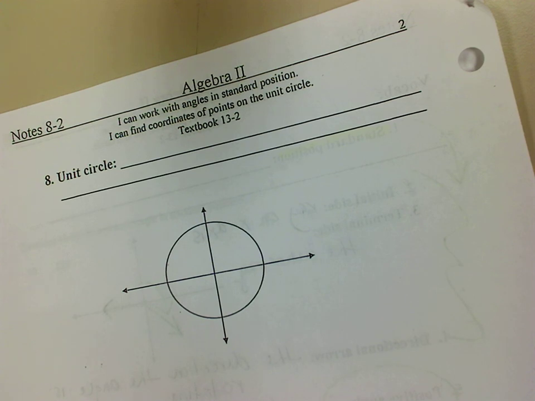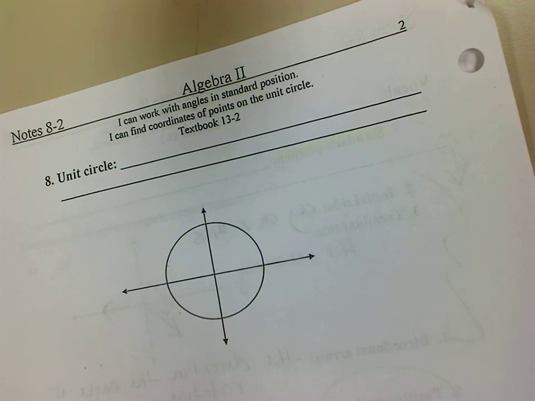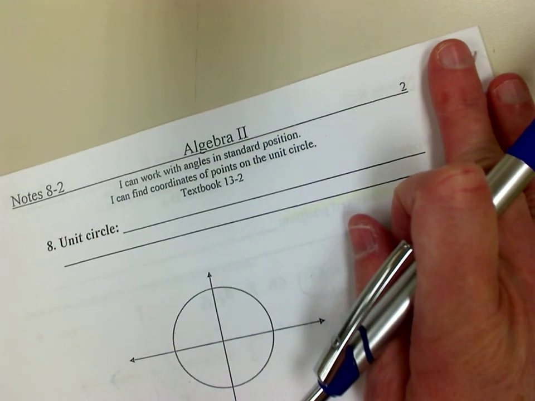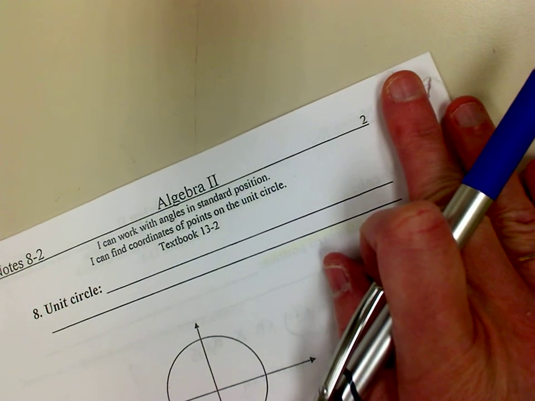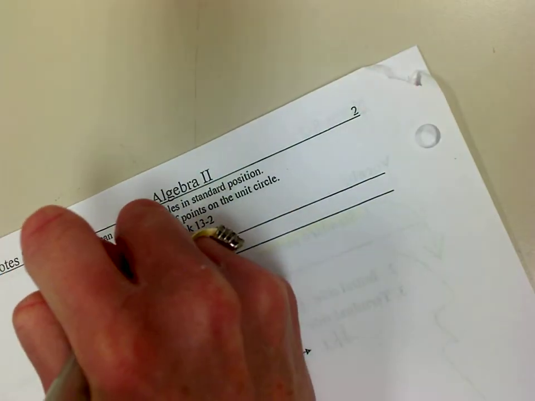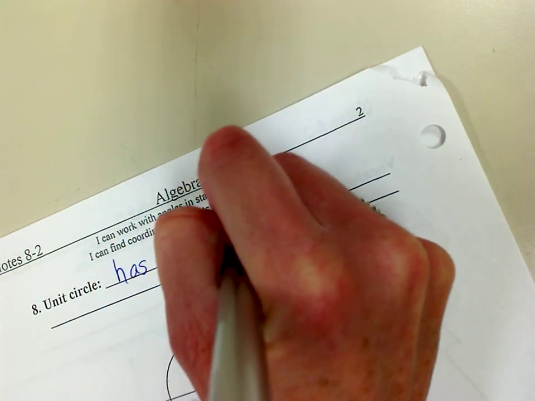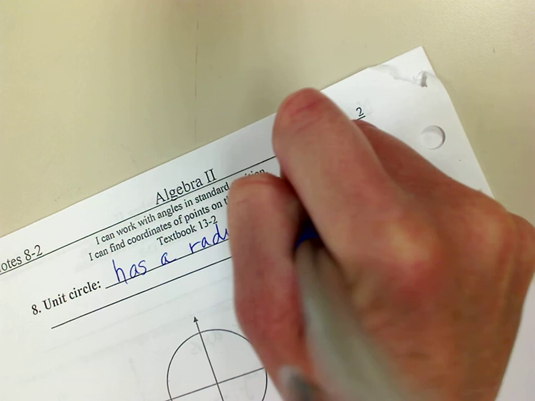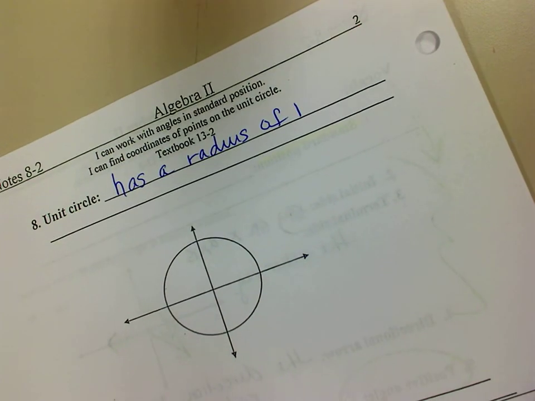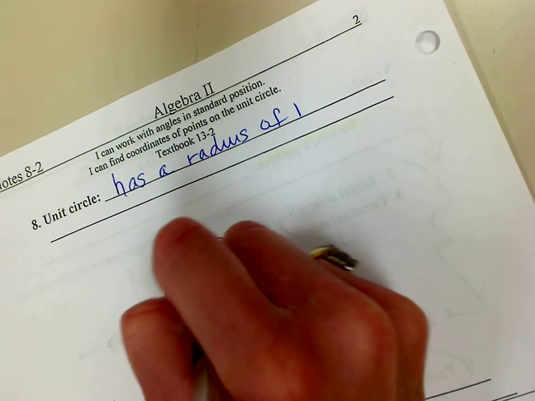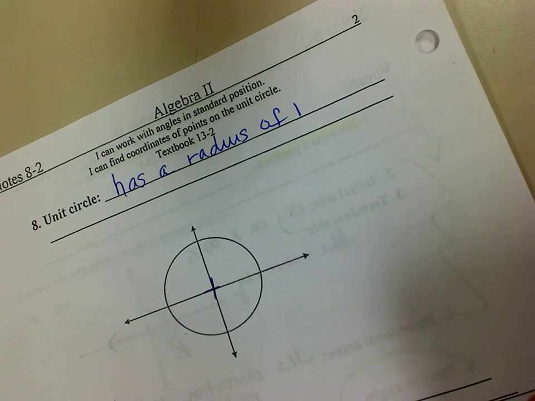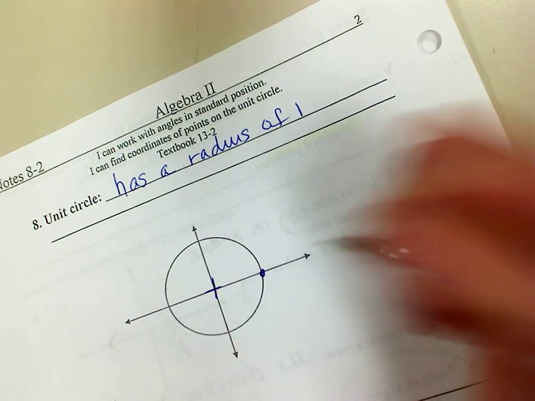Okay, now we're going to talk a little bit about what the unit circle all entails. The unit circle has a radius of 1. And this is always going to be the origin. So if the radius is 1, I could give this an ordered pair.